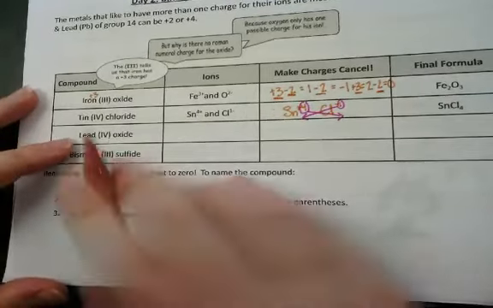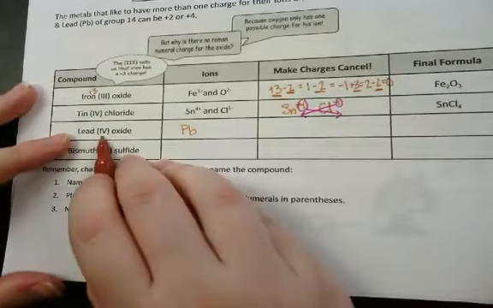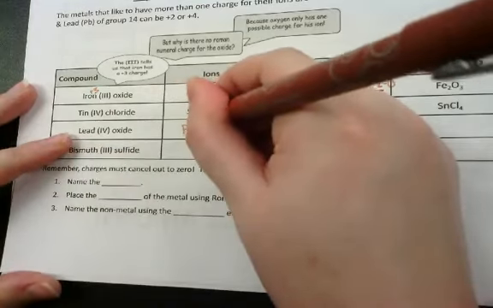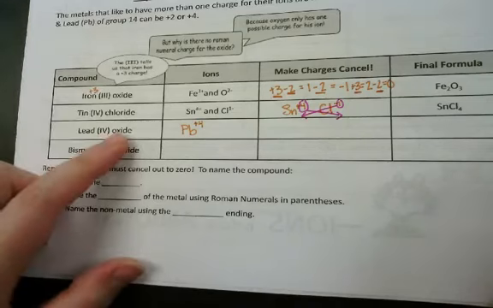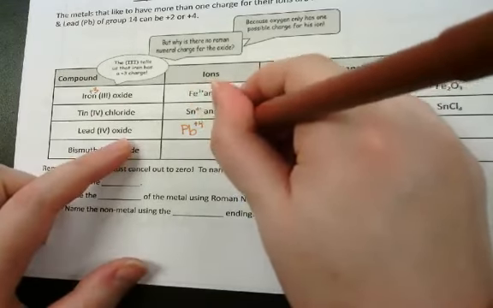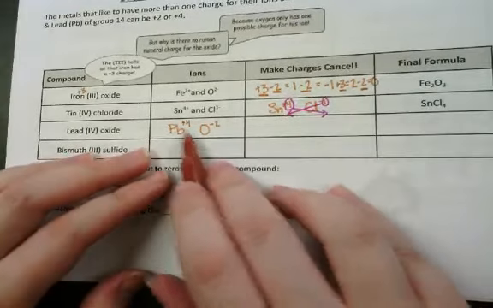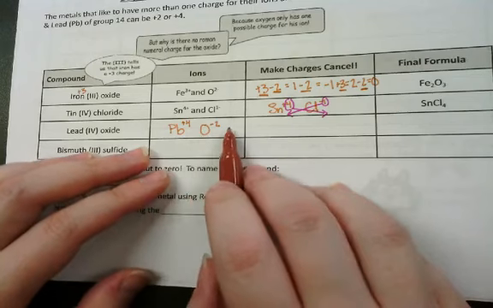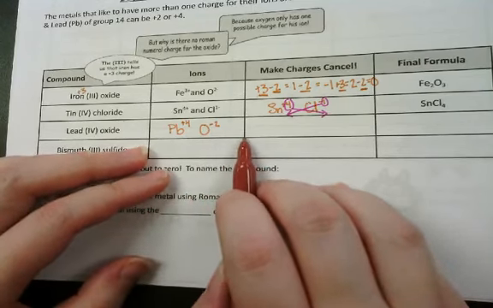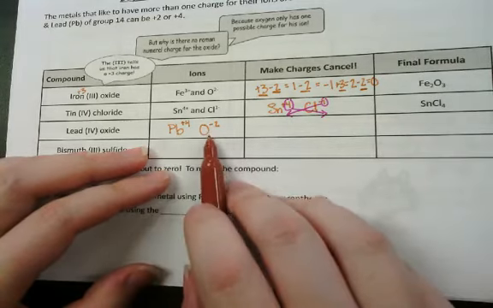So let's do that here with lead 4 oxide. So lead is Pb. This is Roman numeral 4, so that means that this lead has a charge of +4. Oxide is oxygen, and oxygen always has a charge of -2. Now, if we were to do it the math way, we could do 4 minus 2, and then we would need another -2, and that would equal 0. So we would end up with 1 Pb and 2 oxygens.